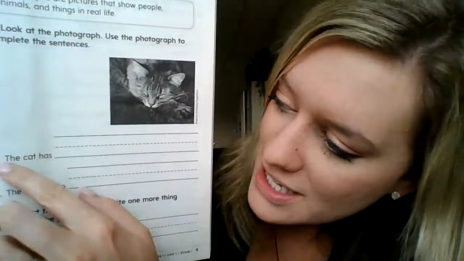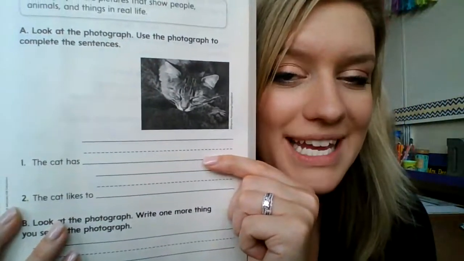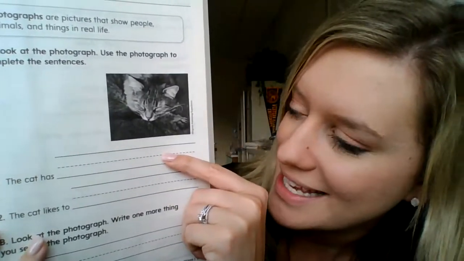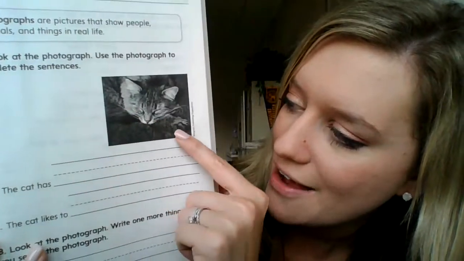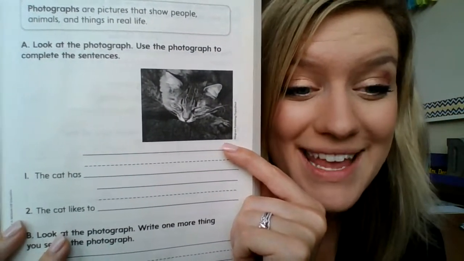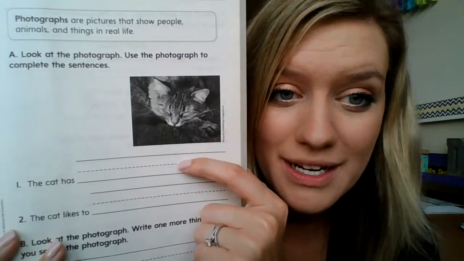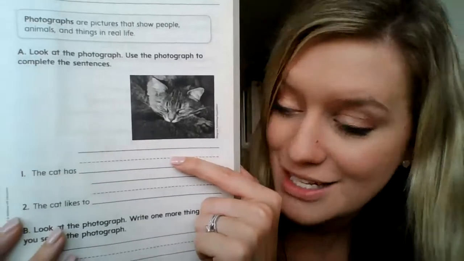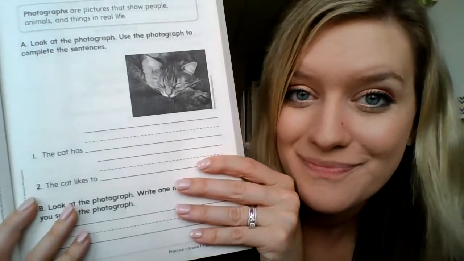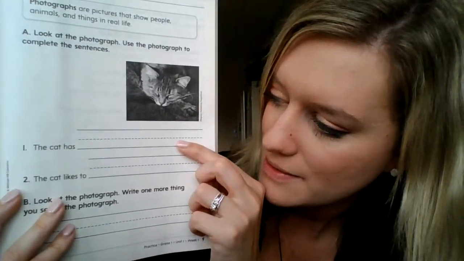So the first question says, the cat has, so what does the cat have? We just looked at, and I actually probably just gave away some answers. The cat has what? Maybe you want to write a cute little nose, or maybe you want to write that the cat has whiskers, or that it has a comfy bed. Any of those would work here. But when you complete your sentence, don't forget to put a period at the end of it. Okay, go ahead and do that now. Do number 1. The cat has what?